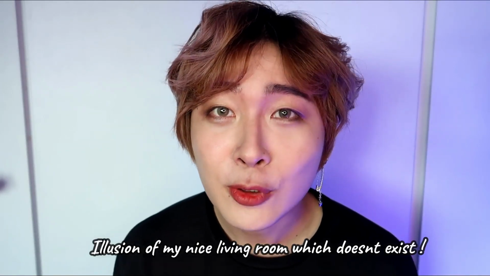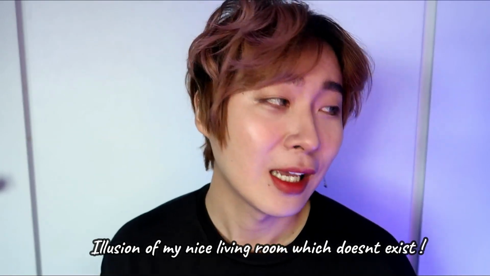It looks like a living room, it has a sofa, and I'm going to show you guys how it looks. So we're going to move from here to here. This is my fake living room. I'm literally just moving to the other side. There you have it. This is my fake living room.